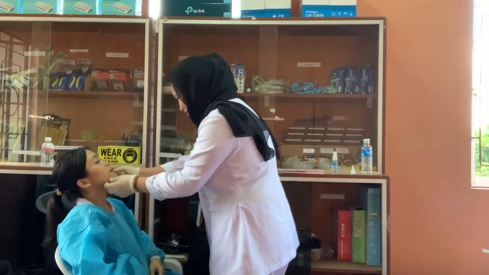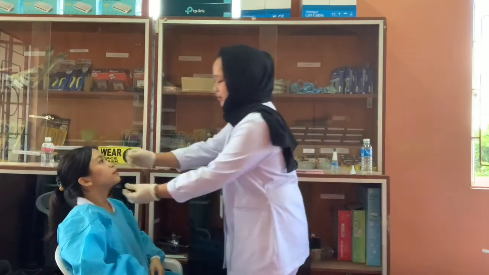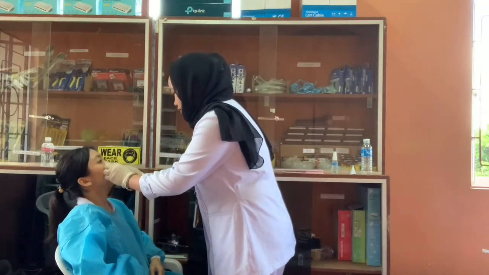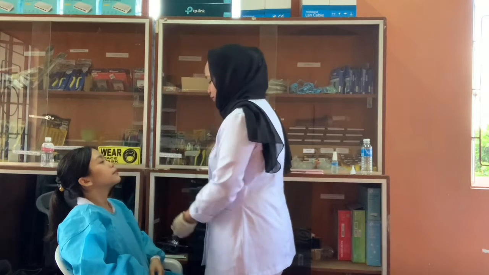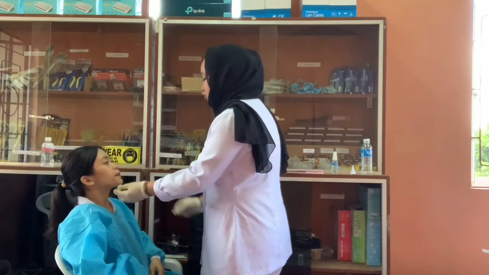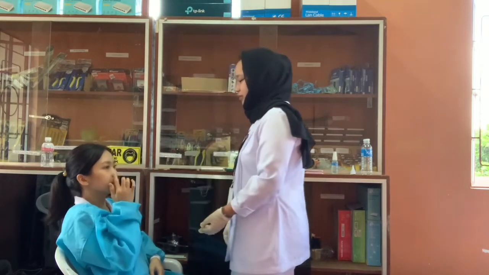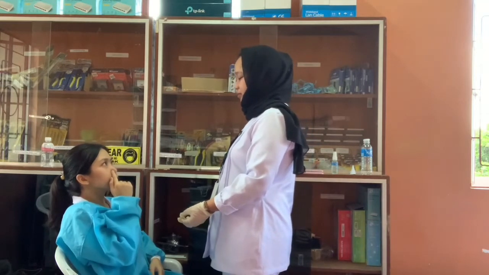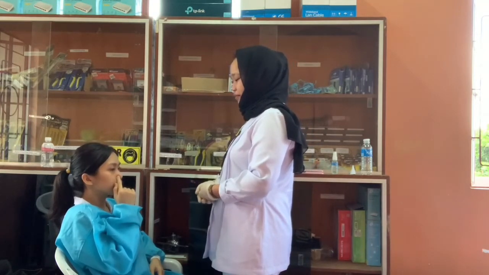Instruct the client to close his mouth, occlude one nares, and breathe through the opposite nares. This is to determine the patency of both nasal cavities. And then repeat the procedure with the other nares. This is to determine the difference in any abnormalities.